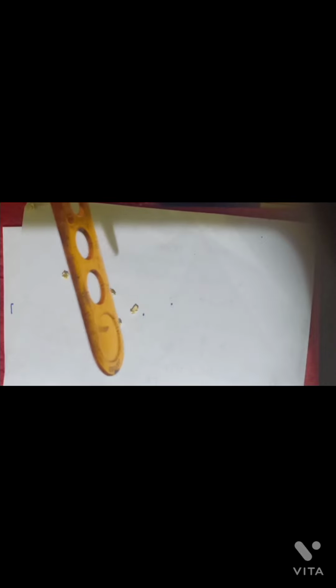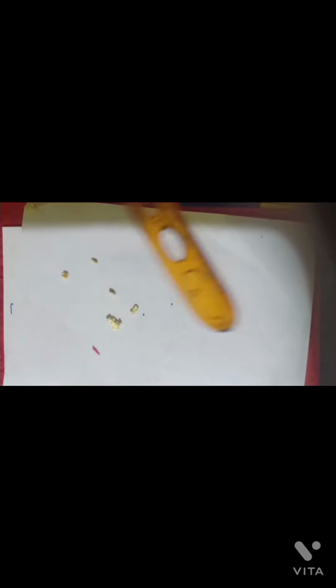You can see the papers are getting attracted to the scale. See how they are getting attracted. Once again I'll show you. See the movement.